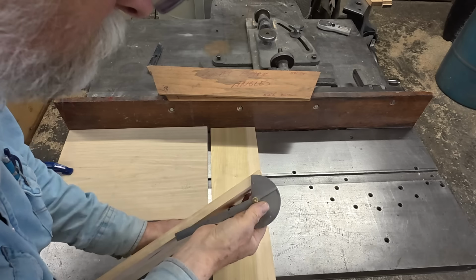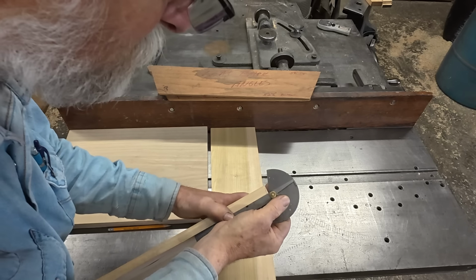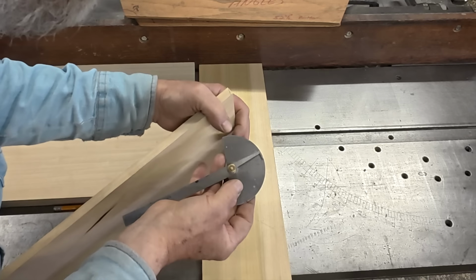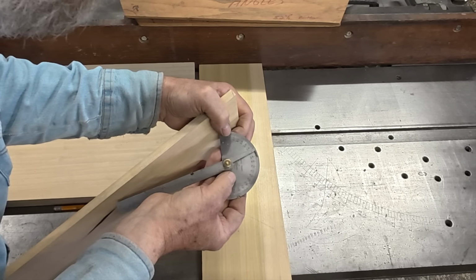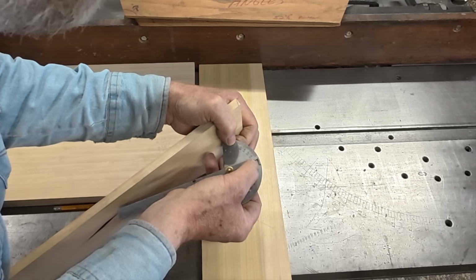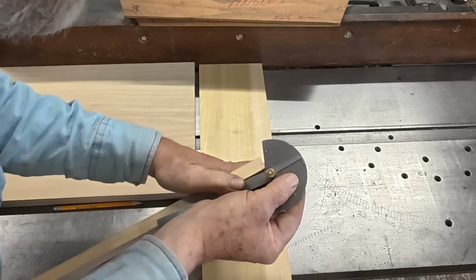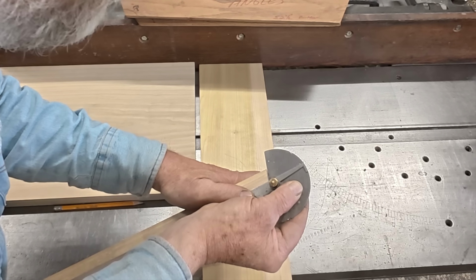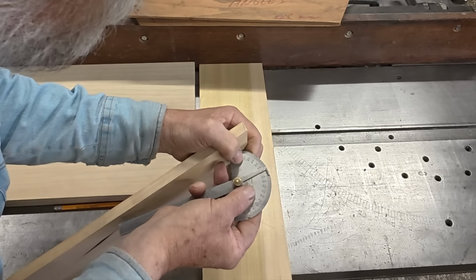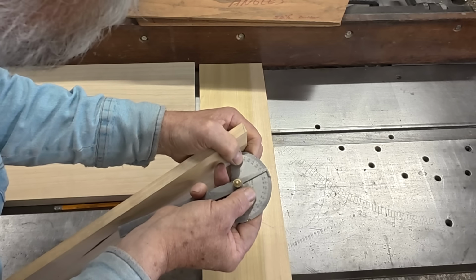And if I use my angle gauge here, short distance becomes a little more difficult, but right there I show 14 degrees. I remember from my pattern I have 15, right there I'm at 15.